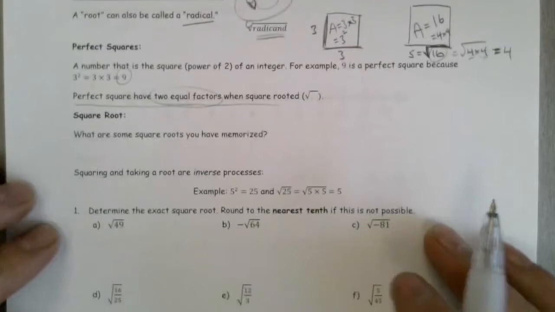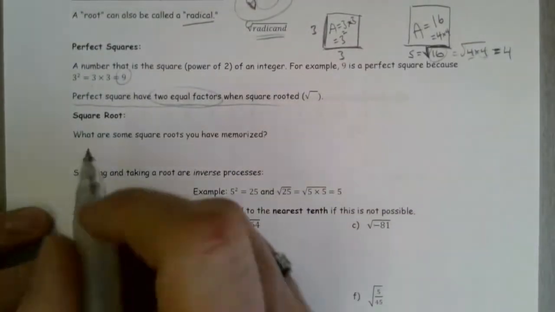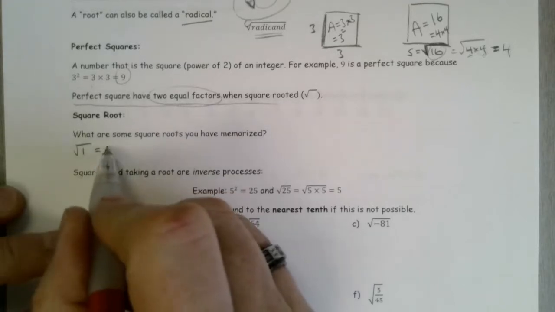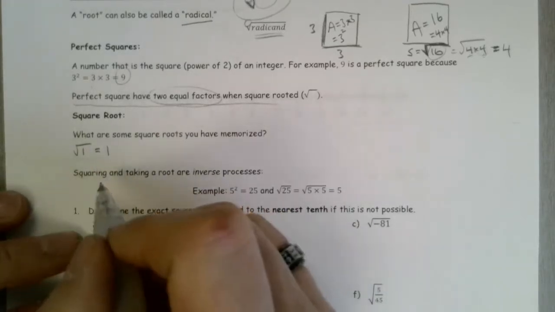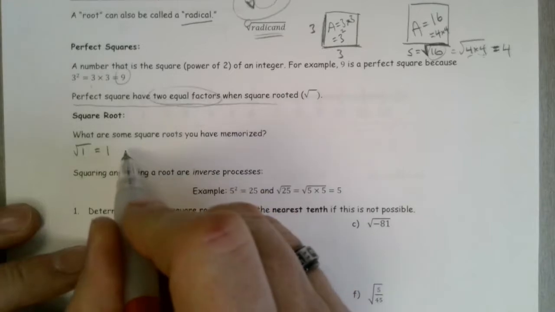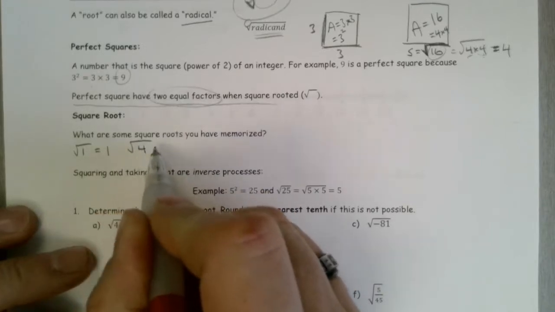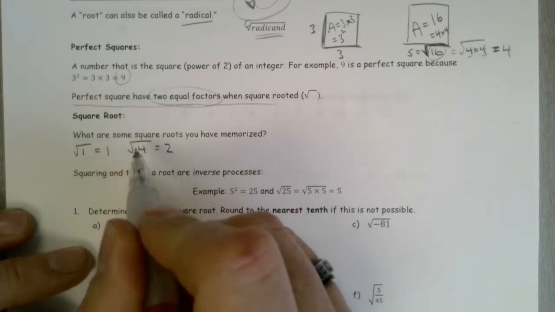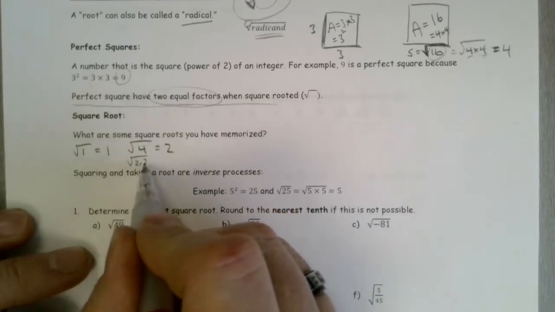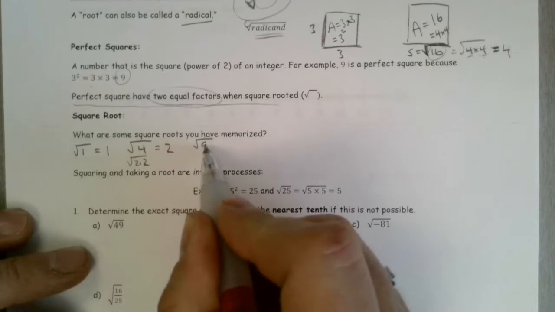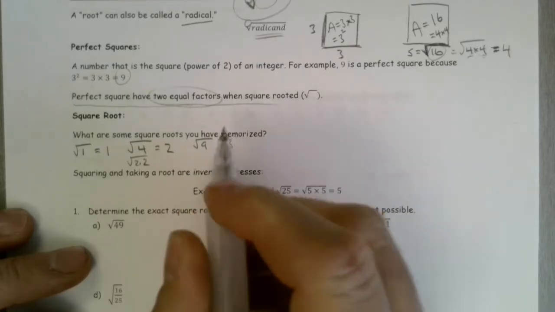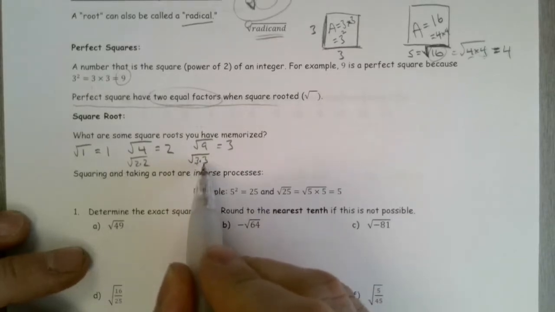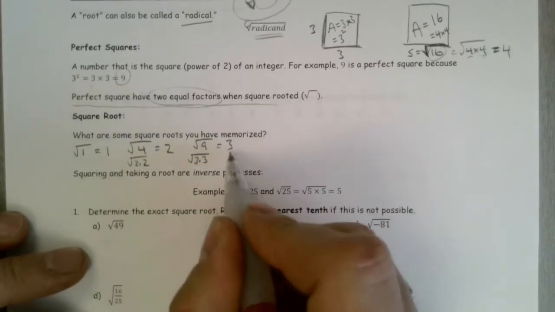Now, you've probably got some square roots already memorized. So for example, what's the square root of 1? Well, you're probably already aware that that's 1, because 1 times 1 is going to be 1. What about the square root of 4? Well, that's going to be 2, because 4 is the same as 2 times 2. Square root of 9, probably already aware, is 3, because 9 is the same as 3 times 3. There's my length and my width. They're the same. So my side length is just going to be 3.